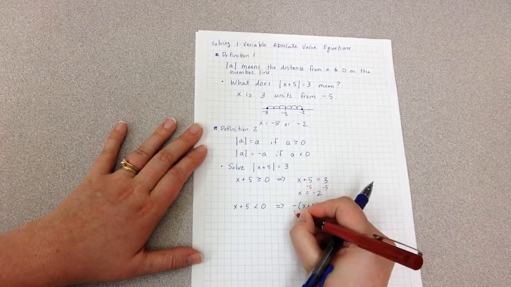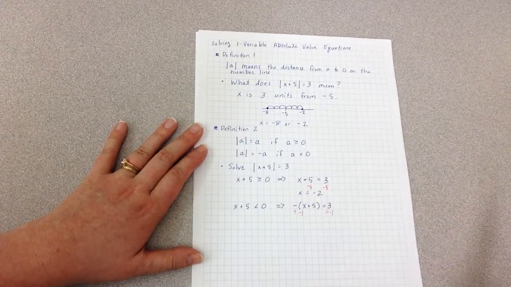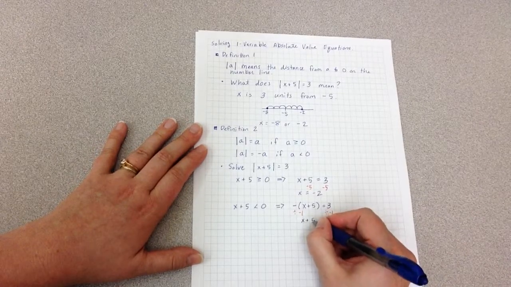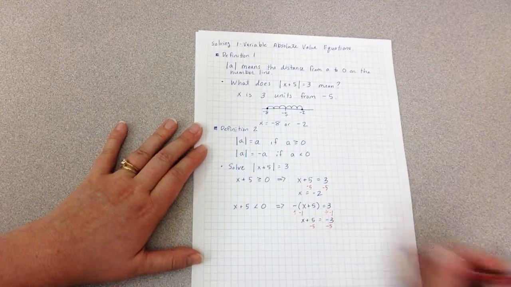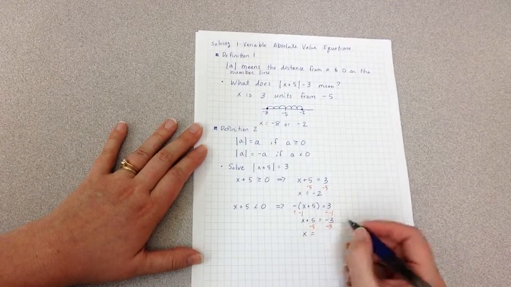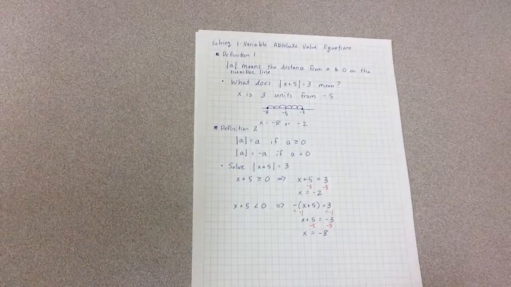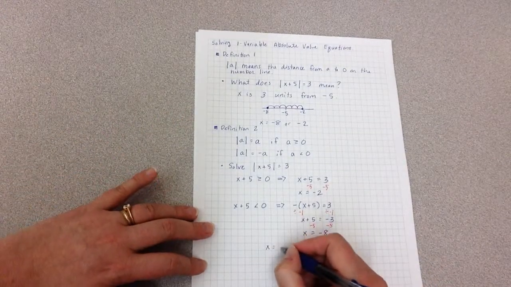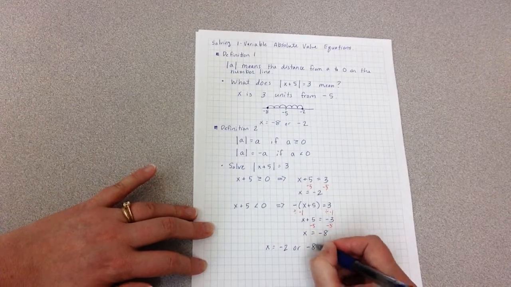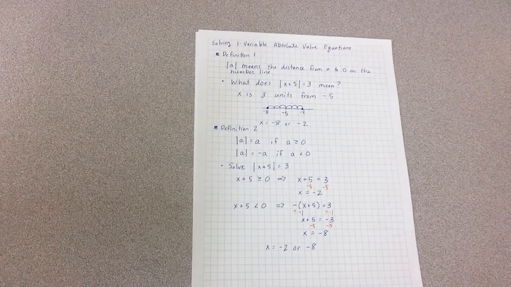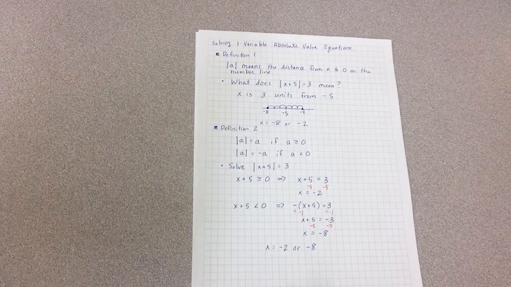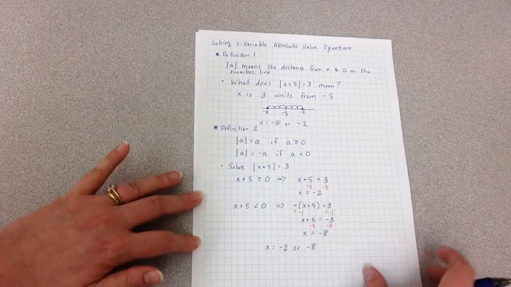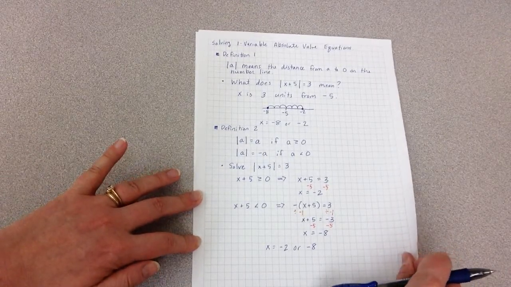I'm going to divide both sides by negative 1, which gets me x plus 5 equals negative 3. I'm going to subtract 5 on both sides, which gets me x equals negative 8. So now we say x equals negative 2 or negative 8. We're going to do a second example here. This example is very similar. The catch is that I have to deal with getting the absolute value alone first.